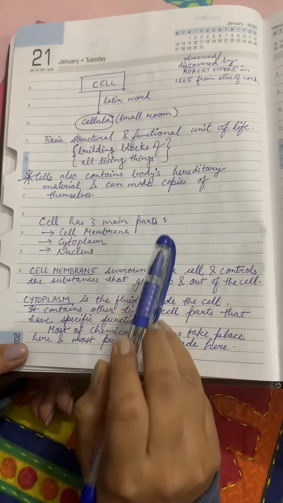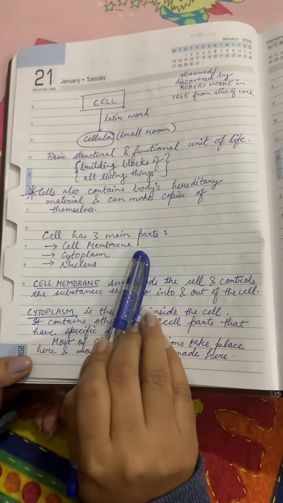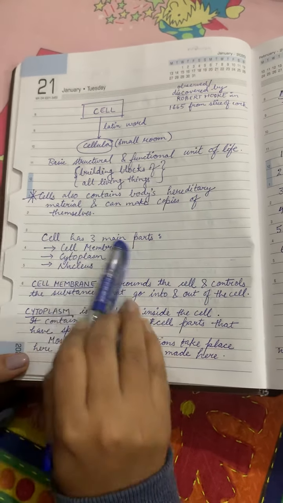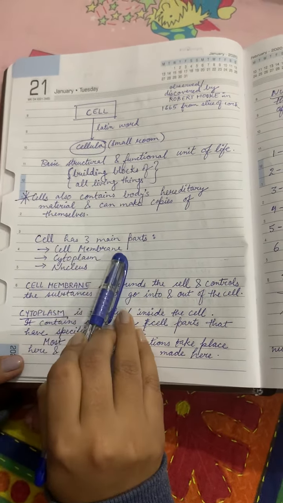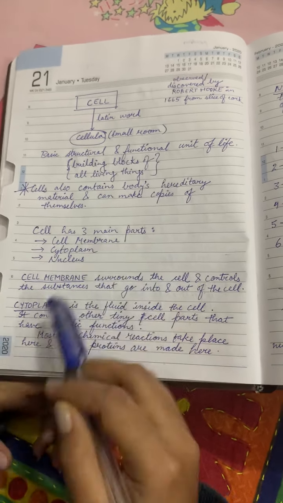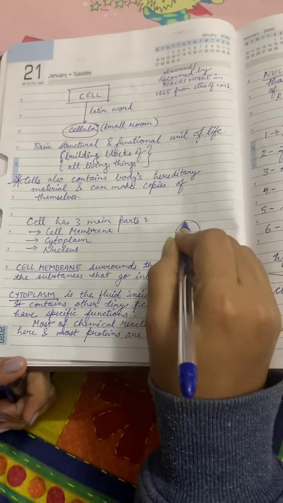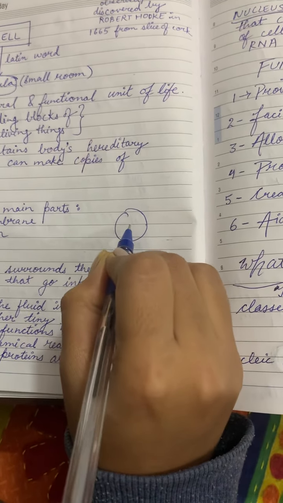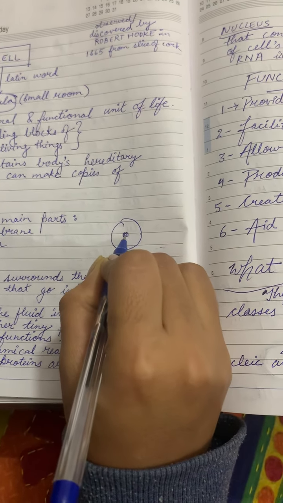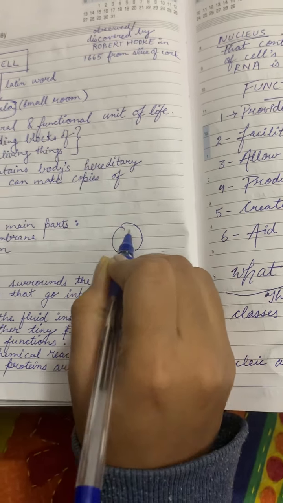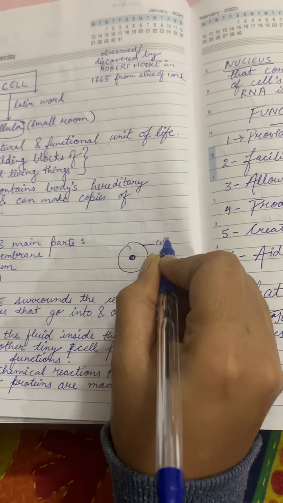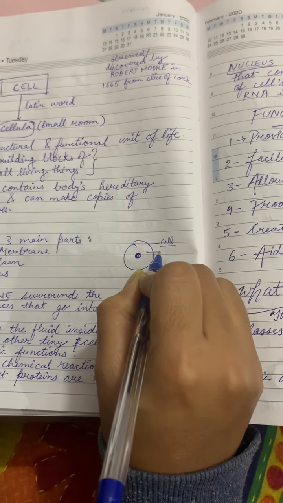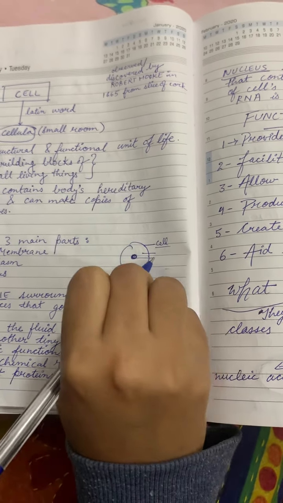Now, a cell actually has three parts: cell membrane, cytoplasm, and nucleus. Now, what are these three parts? Cell membrane is something which is surrounding the outside of the cell. Now, cytoplasm is something which is present inside the cell, and inside the cell there is something called nucleus. So, this part is known as cell membrane, this part is known as cytoplasm, and this part is known as nucleus.